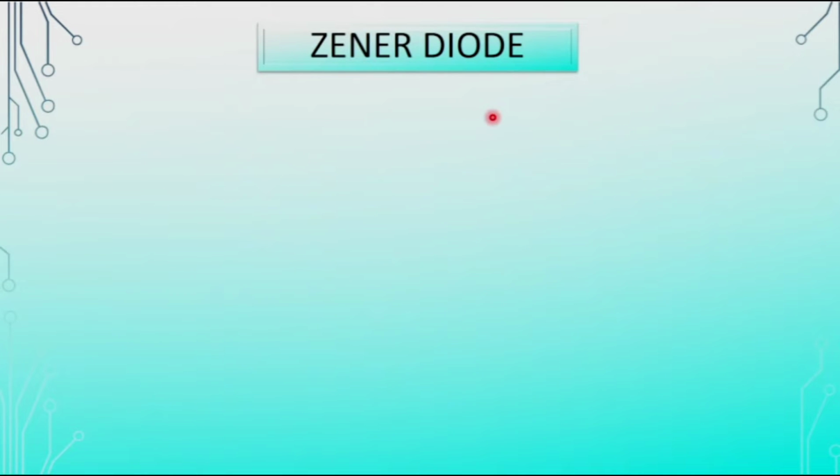All of you must have seen the stabilizer which regulates the voltage. That also uses this Zener diode. Let us look into how it works, and what is the difference between the PN junction diode and the Zener diode.